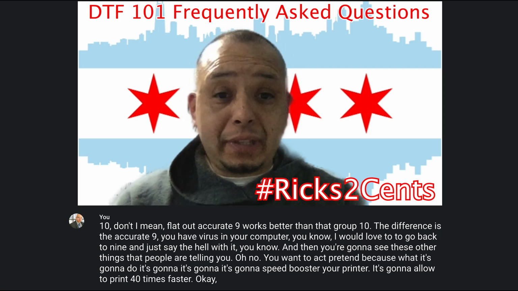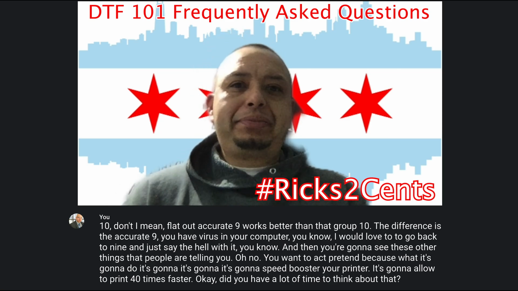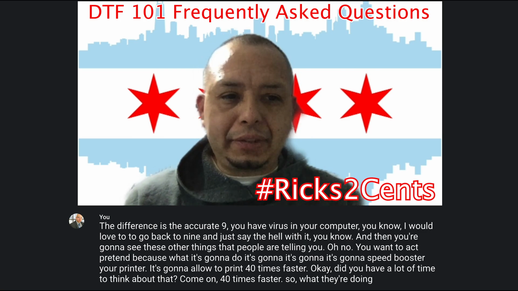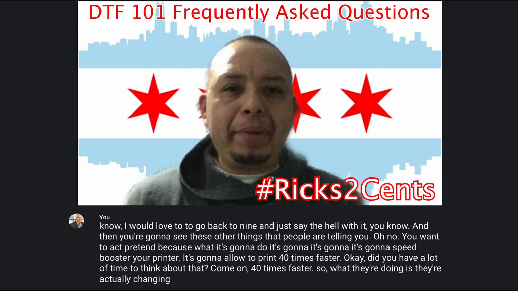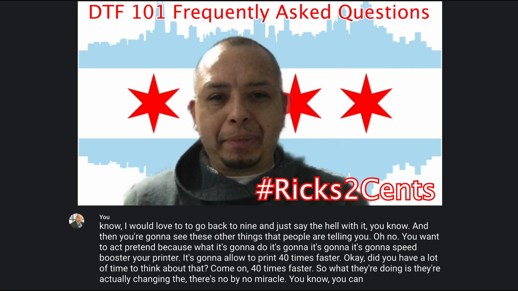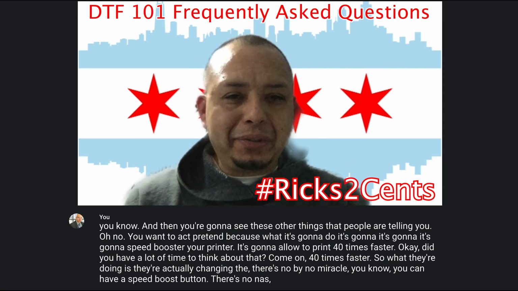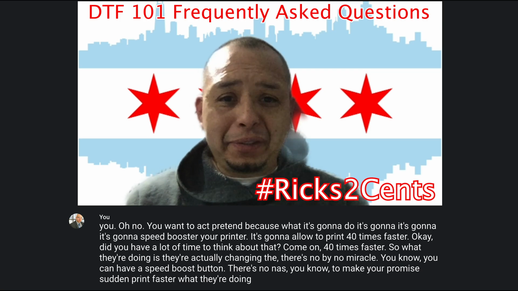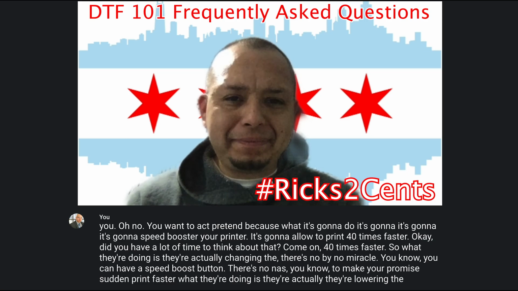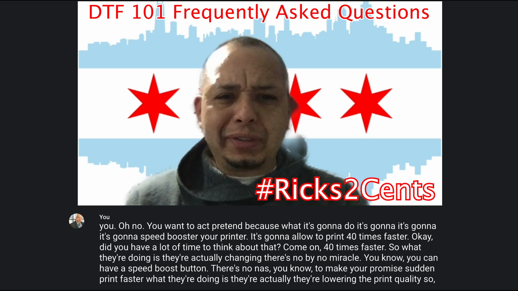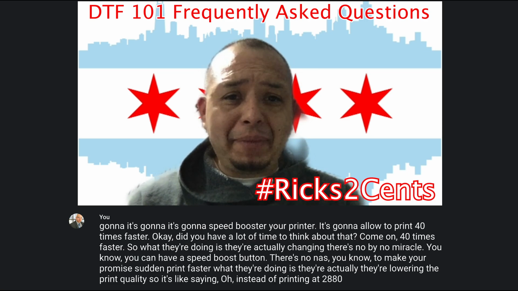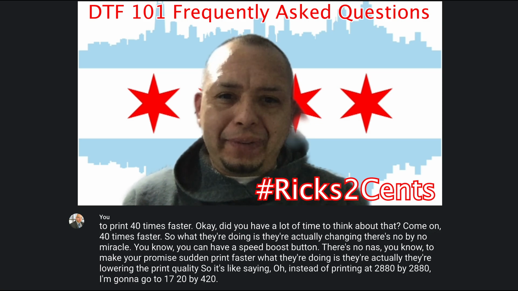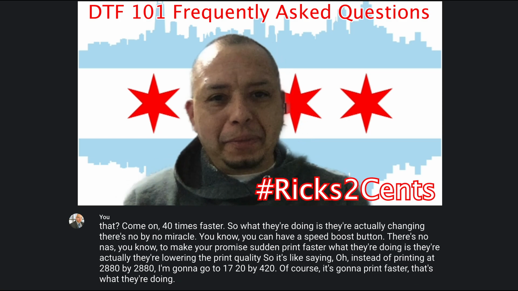Okay, did you have long enough time to think about that? Come on, 40 times faster. So what they're actually doing is changing things. There's no miracle speed boost button, no NOS to make your printer all of a sudden print faster. What they're doing is lowering the print quality. It's like saying, instead of printing at 2880 by 2880, I'm going to go to 1720 by 420. Of course it's going to print faster. That's what they're doing.